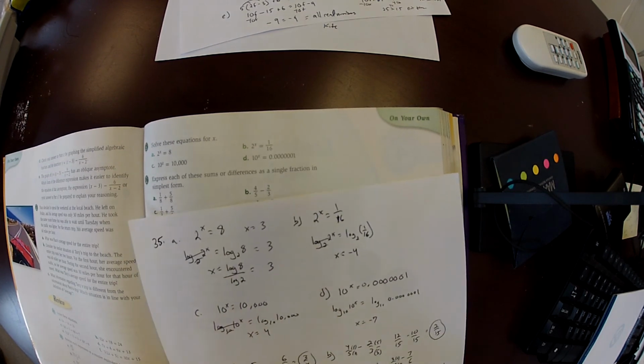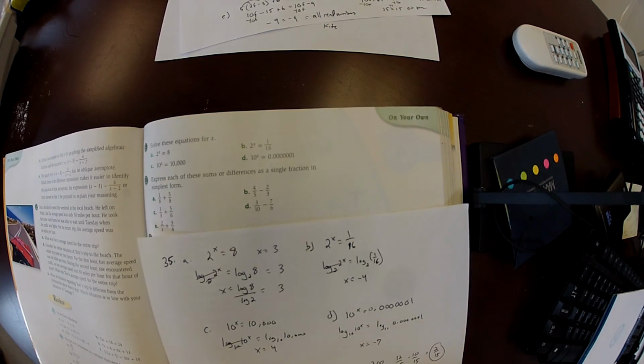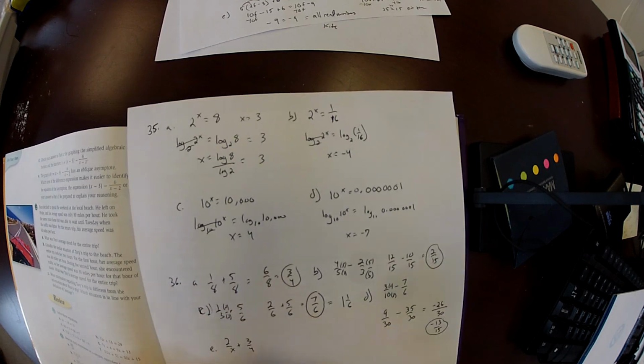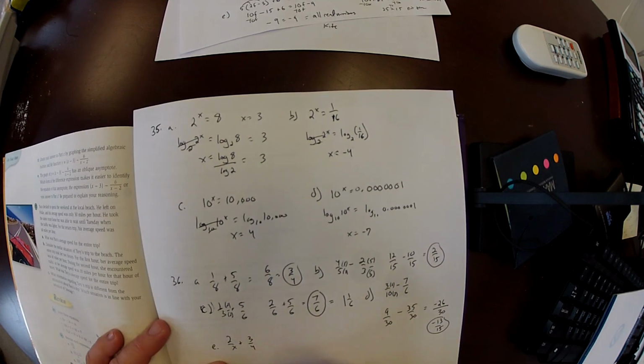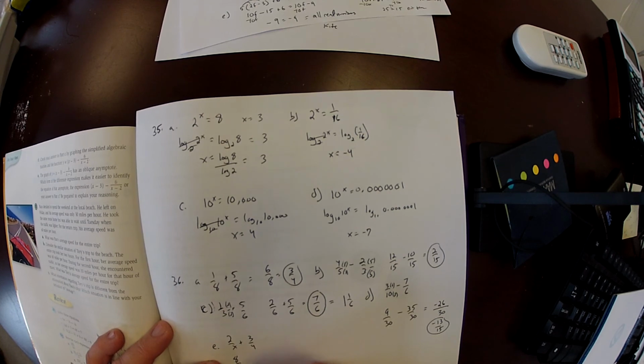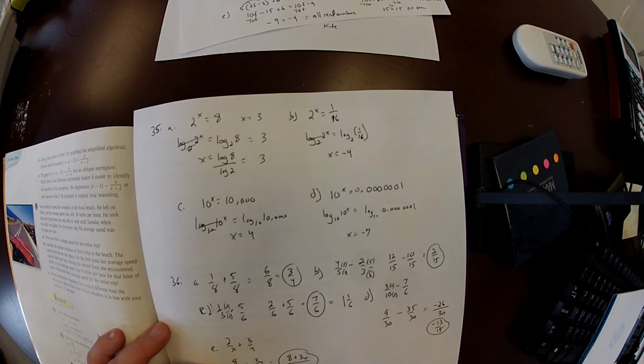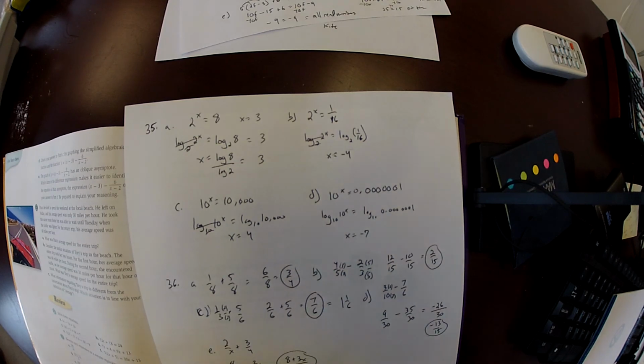And we have one more. E says 2 over x plus 3/4. Need a common denominator, so I'm going to multiply the left side by 4, so I'll have 8 over 4x, and the right side by x, I'll have 3x over 4x. When we add these together, we get 8 plus 3x all over 4x. And that is the end of the homework for day 4.